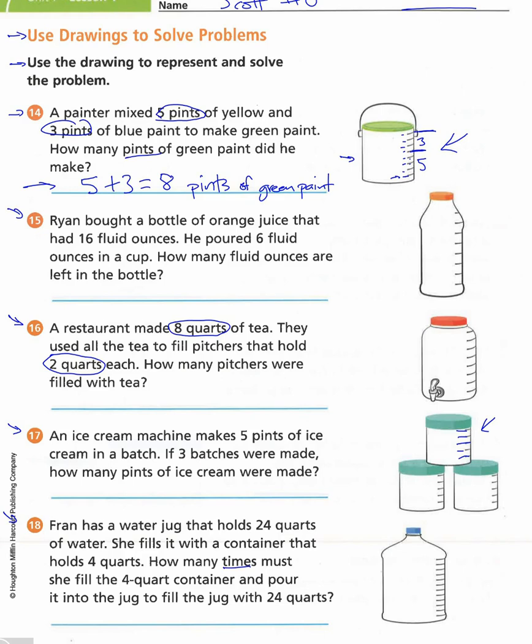Okay, so she wants to fill up all 24, and she's going to do that 4 quarts at a time, right? So she's going to take like a smaller jug and then pour it into the bigger jug. And the smaller jug holds 4 quarts, and the bigger jug holds 24 quarts. So how many times 4 quarts is it going to take to get to 24 quarts? So hopefully you guys can see that one pretty straightforward. And then when you're ready, we'll go on to the next lesson.